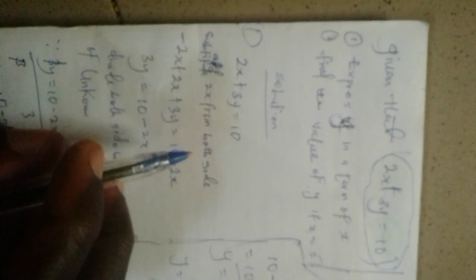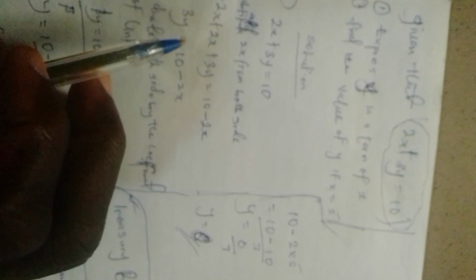Solution: 2x plus 3y is equal to 10. Then subtract 2x from both sides. 2x minus 2x plus 3y is equal to 10 minus 2x. Therefore, 2x minus 2x is equal to 0. Therefore, 3y is equal to 10 minus 2x.